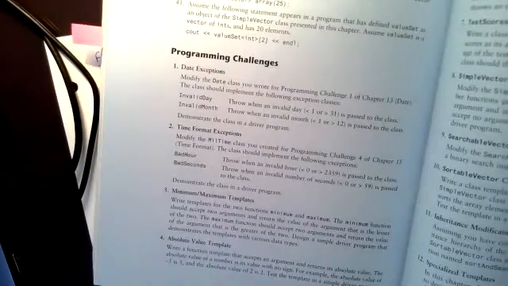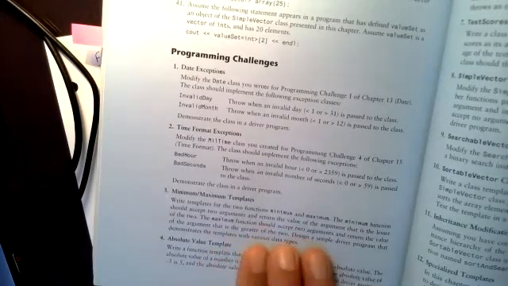Write templates for 2 functions, min and max. The min function should accept 2 arguments and return the value of the argument that is lesser of the 2. The max should return the greater of the 2. I don't want you to write a program.